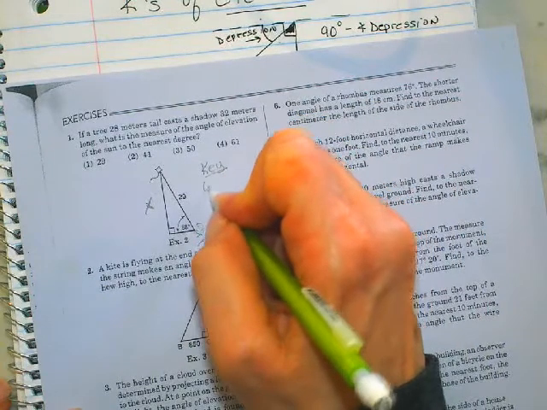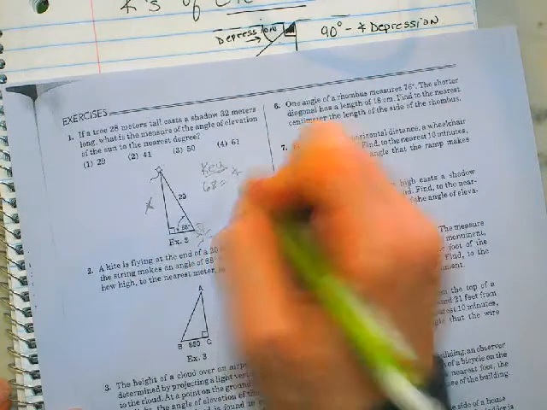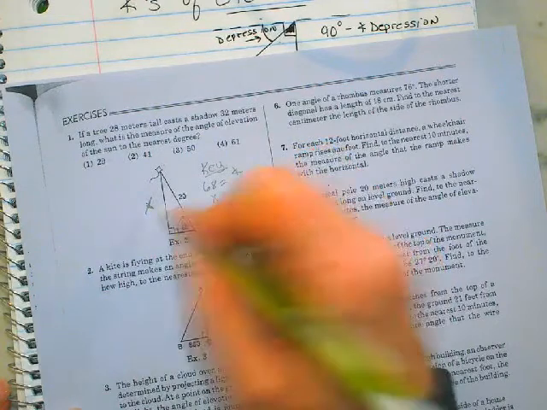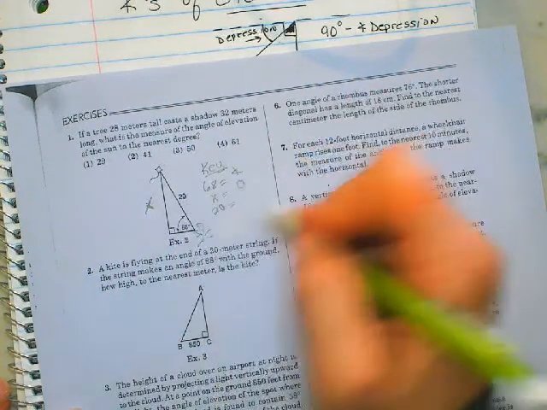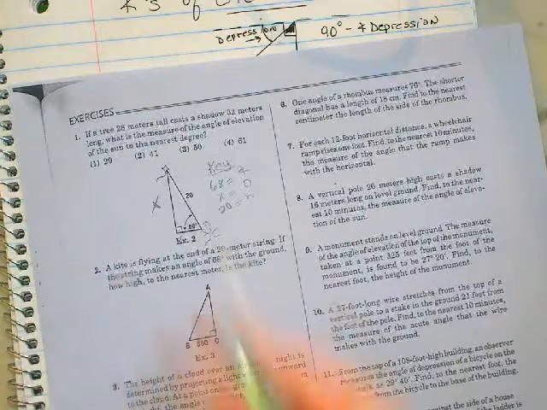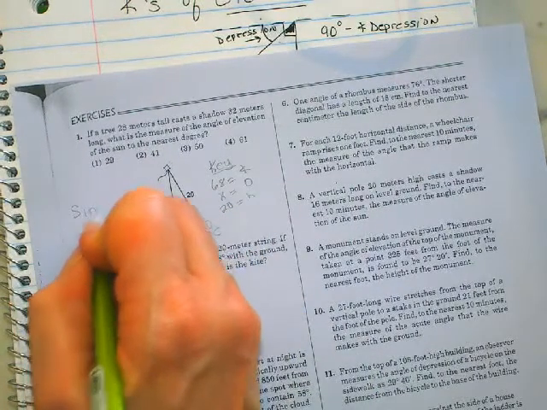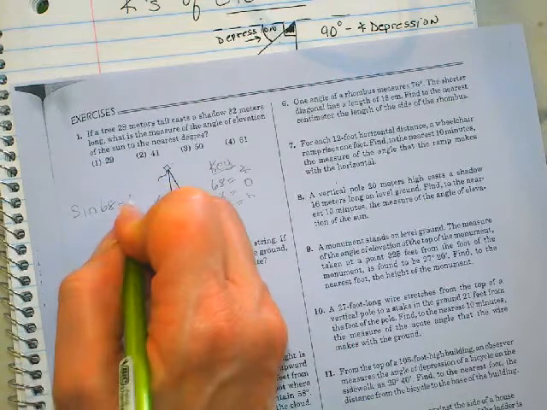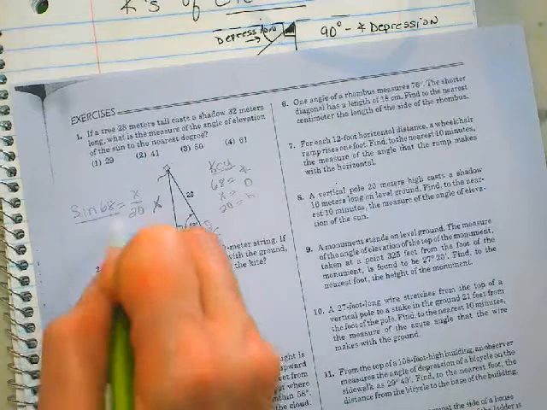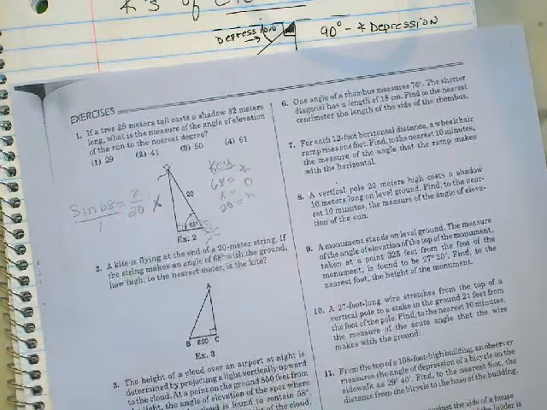So let's see. If I write out my key, I have 68, which is my angle. I have an x and I have a 20. X is opposite my angle. 20 is opposite the 90 degrees, so that's the hypotenuse. I have a sine function. So it's going to be the sine of 68 is equal to opposite over hypotenuse.